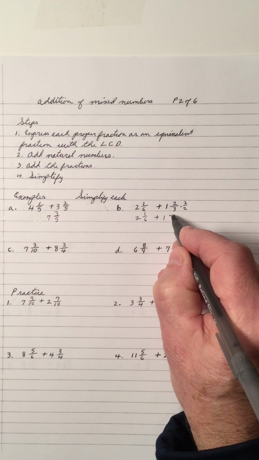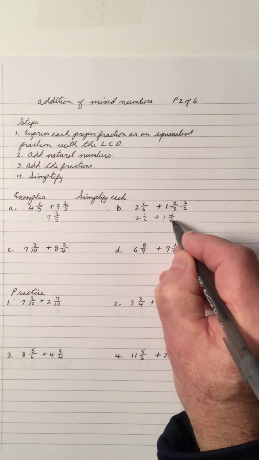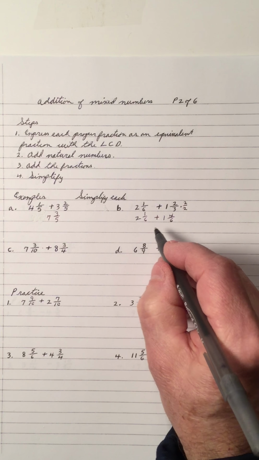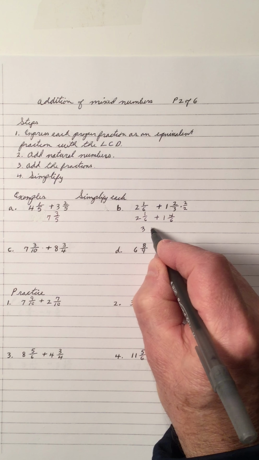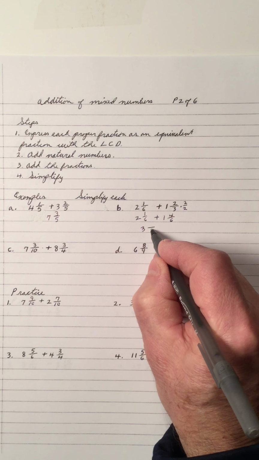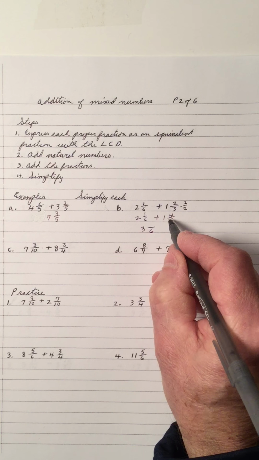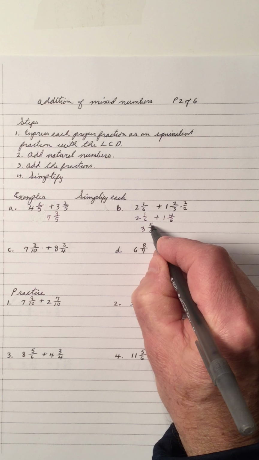2 times 2 is 4. 3 times 2 is 6. Now I have the fractions at the same denominator, so I can add. 2 plus 1 is 3. And when I add fractions, I have to have the same denominator, which is 6. 1 plus 4 is 5.